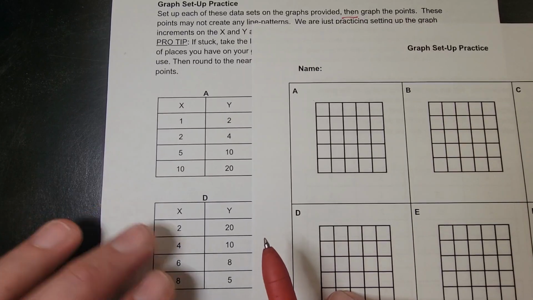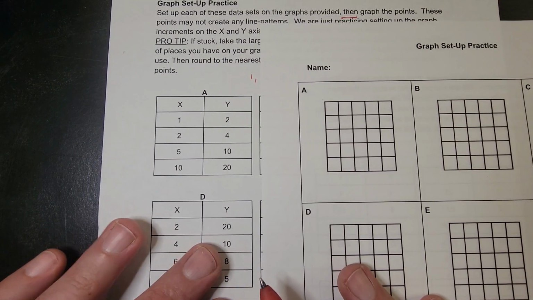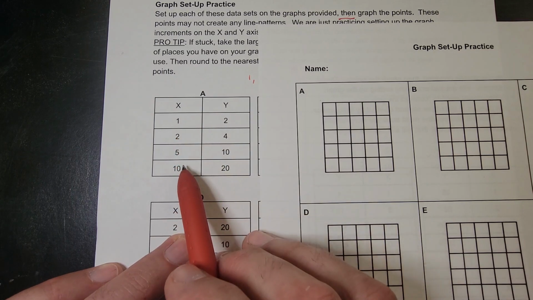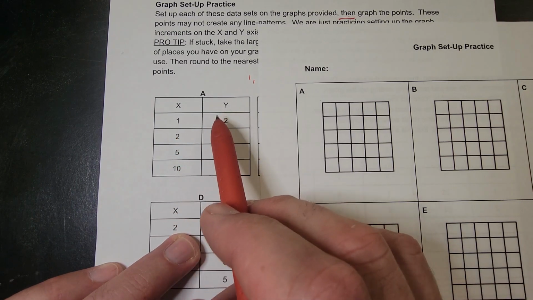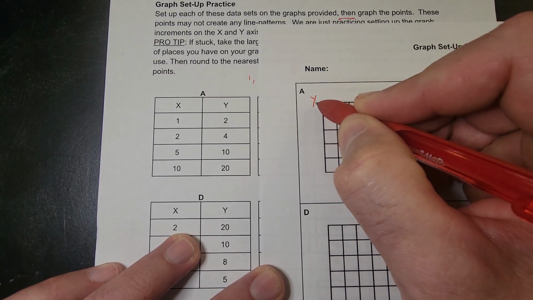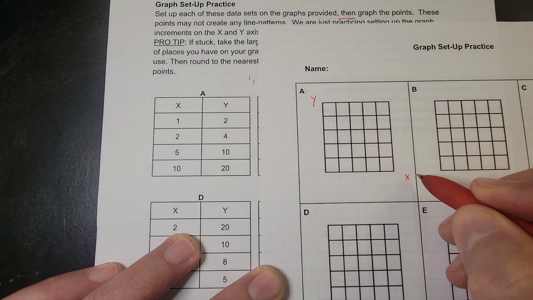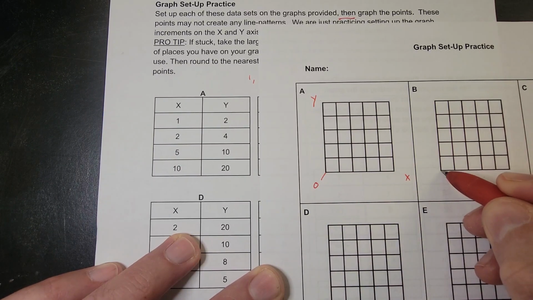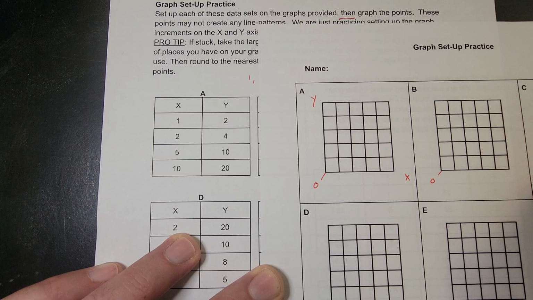Here, the first thing I need to do is, like I said, set up the graph first. So right here, you've got your X's, 1, 2, 3, 5, and 10. You've got your Y's, 2, 4, 10, and 20. And of course, Y is this axis, X is this axis down here. And remember, every graph starts at 0. I'd recommend marking that on all of these. A lot of people forget that all graphs start at 0.